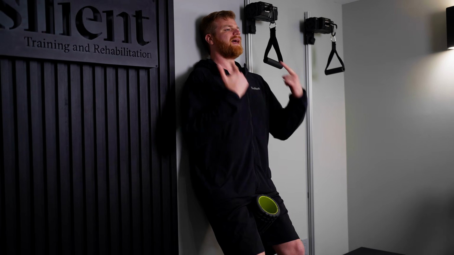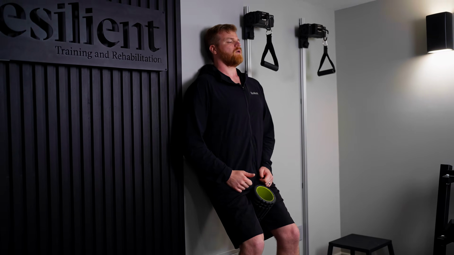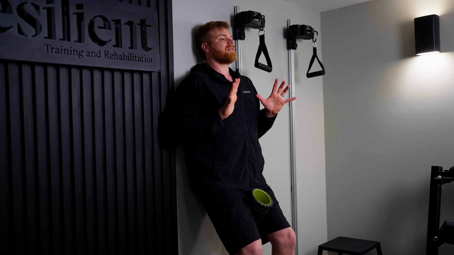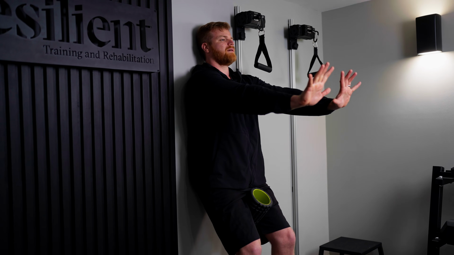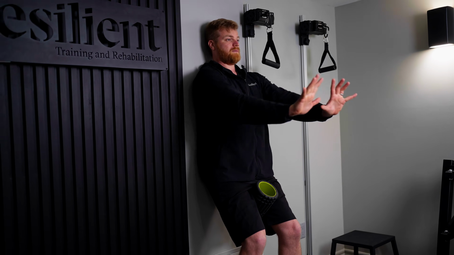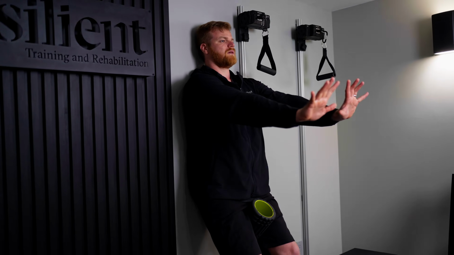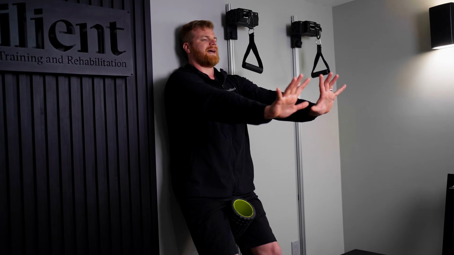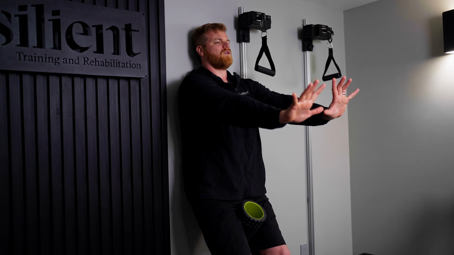I'm going to have my head against the wall. I'm going to just squat down. This knee flexion is going to allow for that internal rotation to happen. So I'm going to take my hands, I'm going to think about I'm pushing somebody away. And when I'm pushing somebody away, I'm not reaching for it. I'm shoving myself back into the wall. And then what I'm going to do, take a big breath in through my nose. As I breathe out, I'm going to squeeze the foam roller.